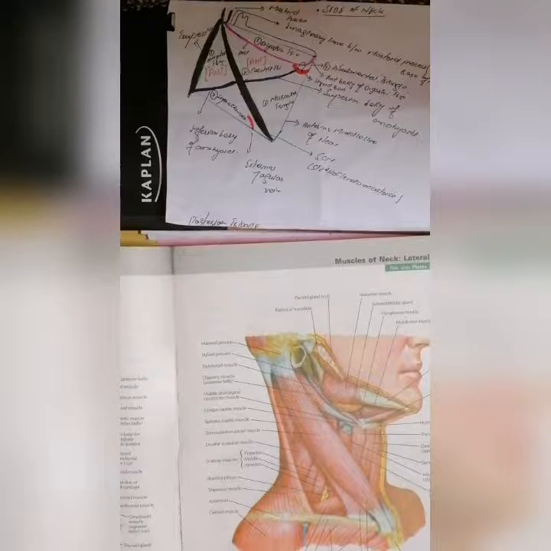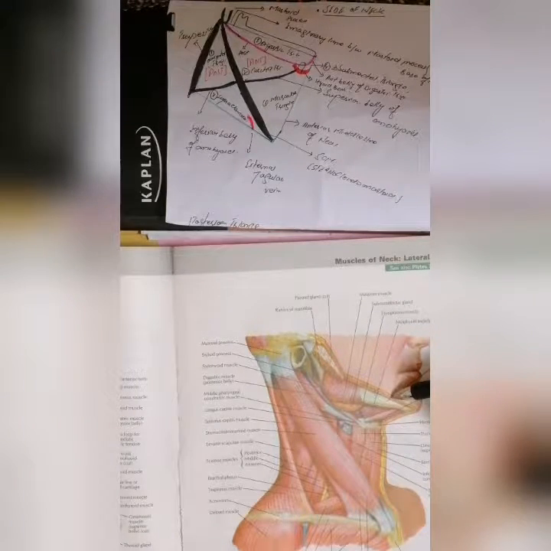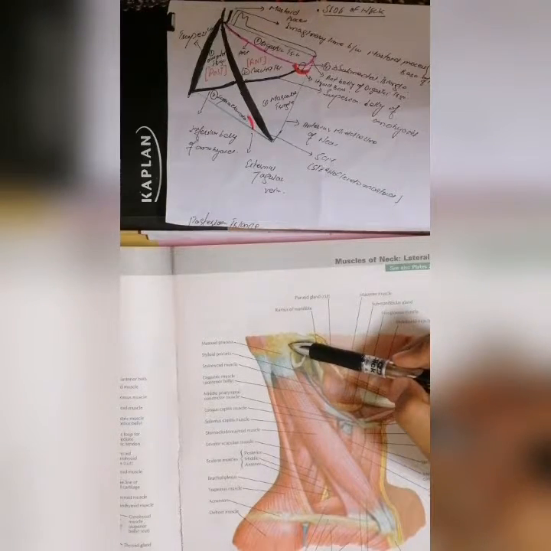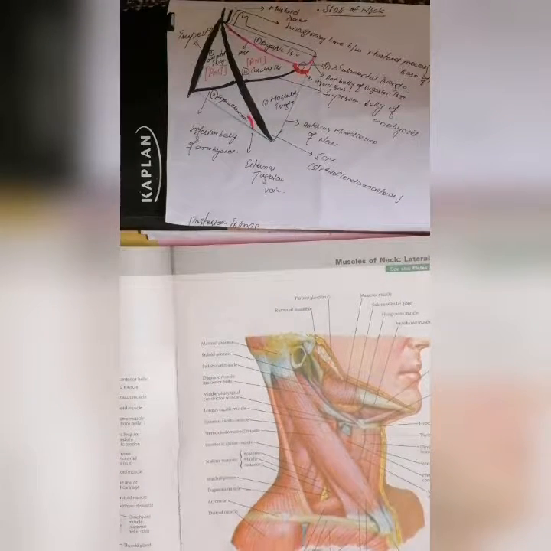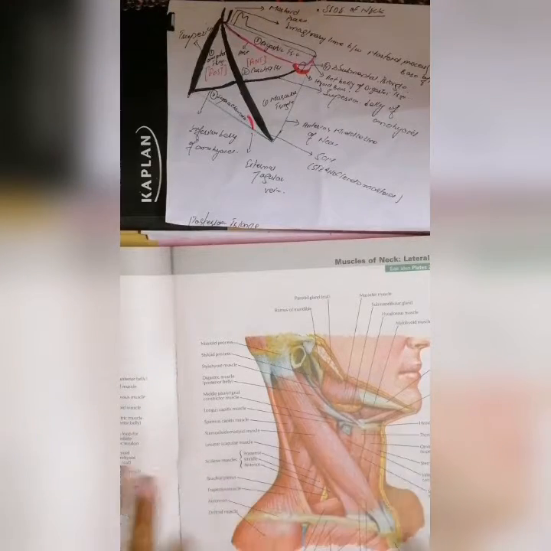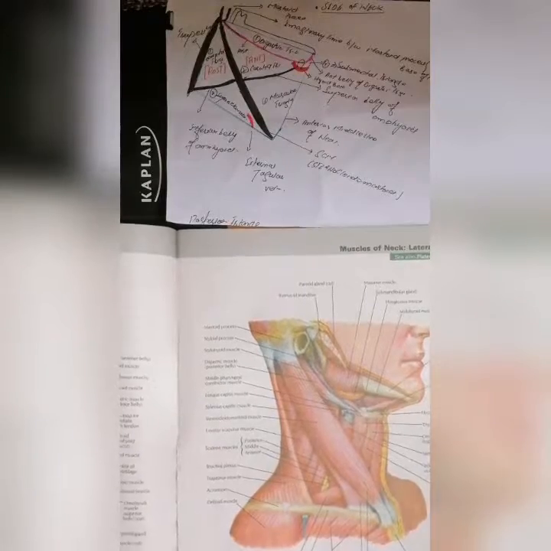So let's see from the atlas. So here is the anterior midline of the neck, right? So here is the sternocleidomastoid muscle, the major muscle, and here is the mandible, here is the mastoid process, right? And here is the trapezius muscle. And if we look at the inferior side, we see the clavicle bone, right? So these are the major landmarks of the triangles of the neck.